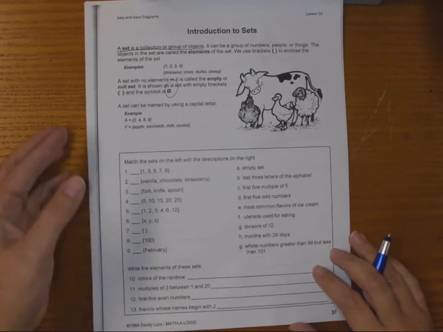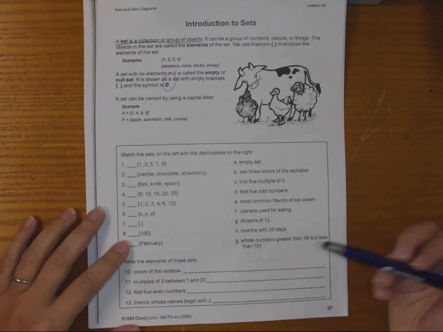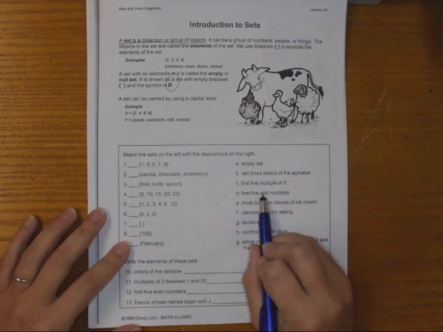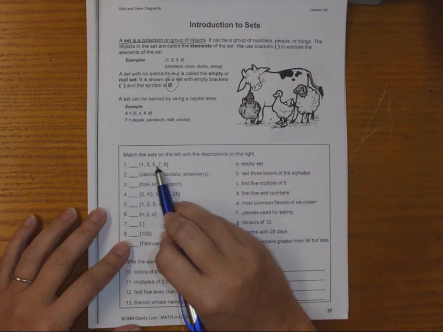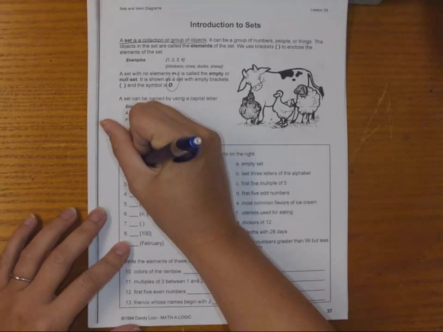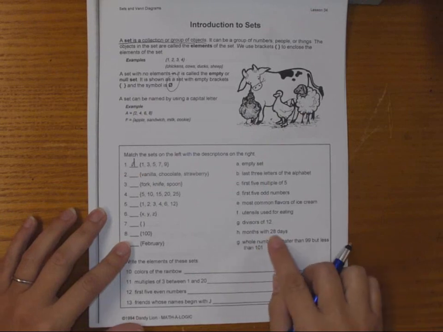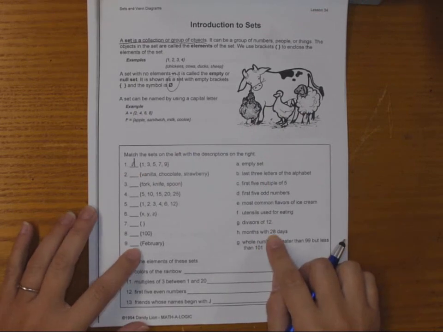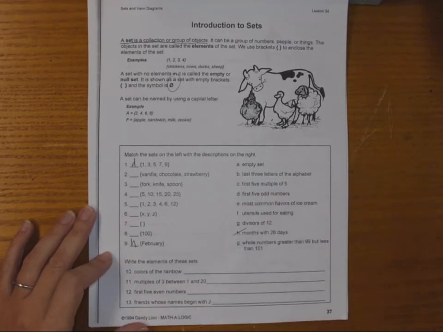This first paper that you've already looked at is just matching the set with the descriptions on the right. For example, the first 5 odd numbers would be 1, 3, 5, 7, 9. Let's see, months with 28 days. The only month that has 28 days in it is the month of February. So on and so forth.